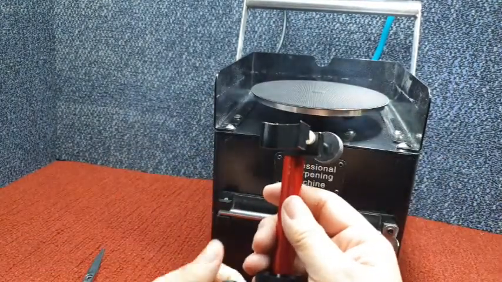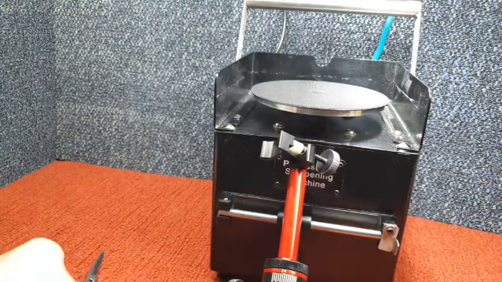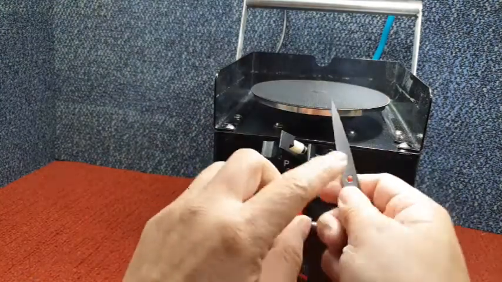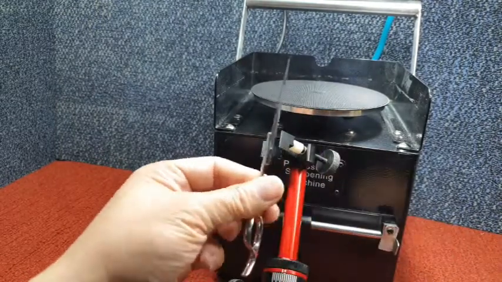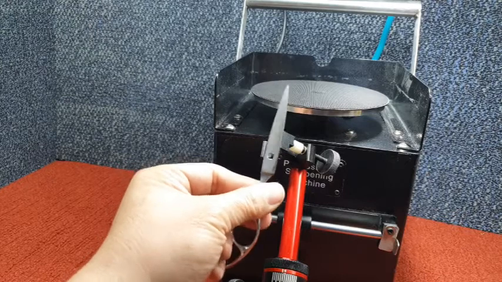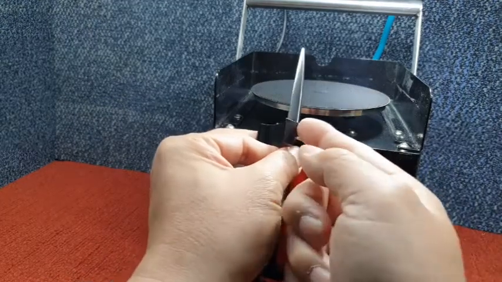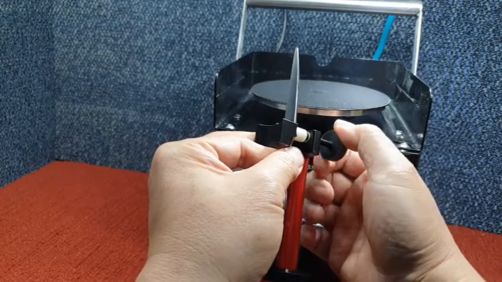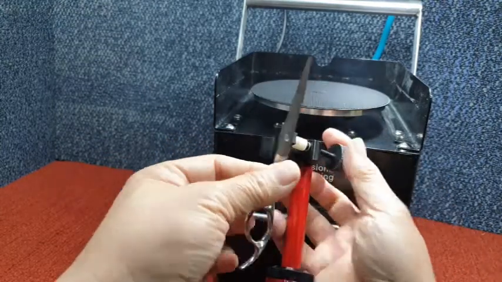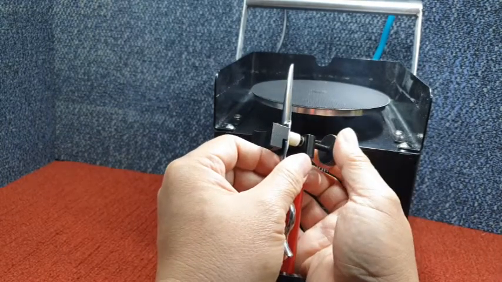Okay, let's do another one for the left hand shears. When you set the shears down onto the clamp, one thing that is very easy to do is always keep the flat side of the shears against the left side of the clamp. So if you find yourself doing this, then it's wrong.